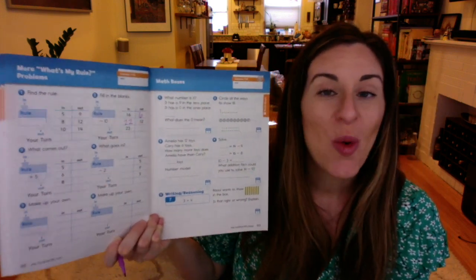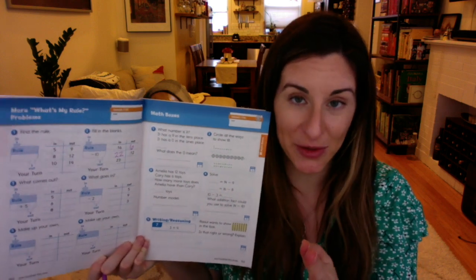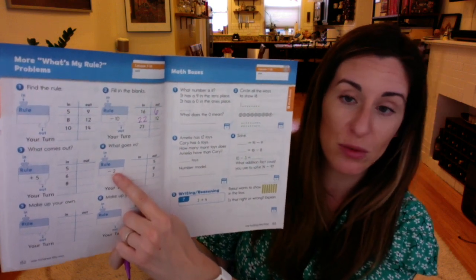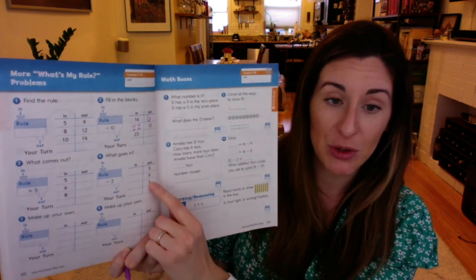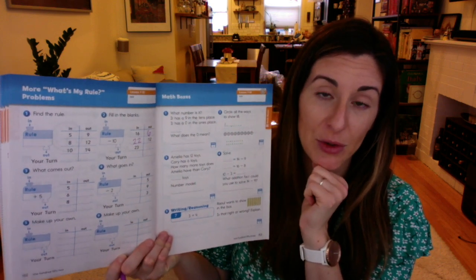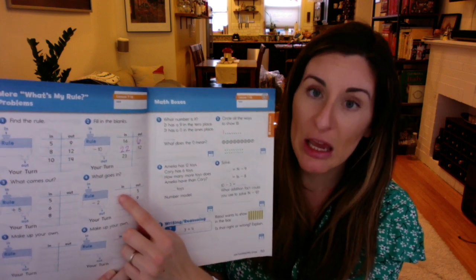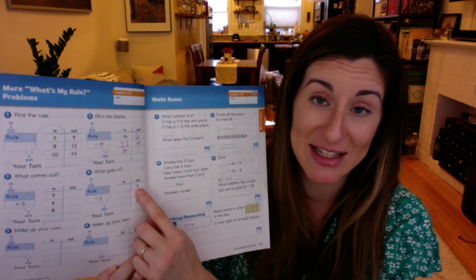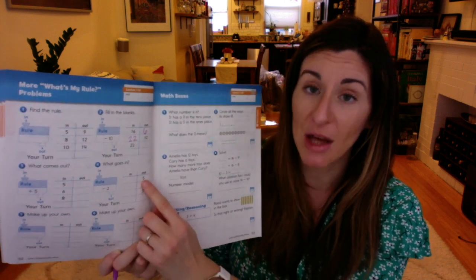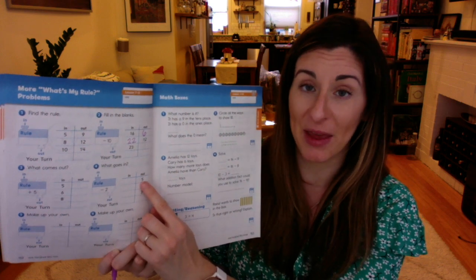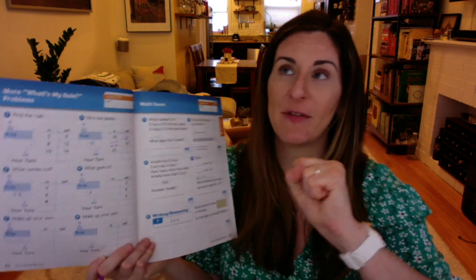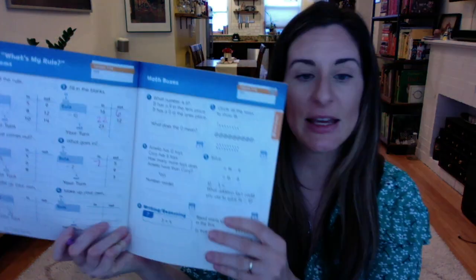Number 4 says, what goes in? Okay, that's what we learned today with Robbie the robot. So if we know the rule, we know it's minus 2. We know the out numbers. We have to figure out the in numbers. Okay. So something minus 2 equals 5. That's like saying 5 plus 2 equals something. What is 5 plus 2? I said 5, 6, 7. It's 7, right? Better write that down. That's the in number.